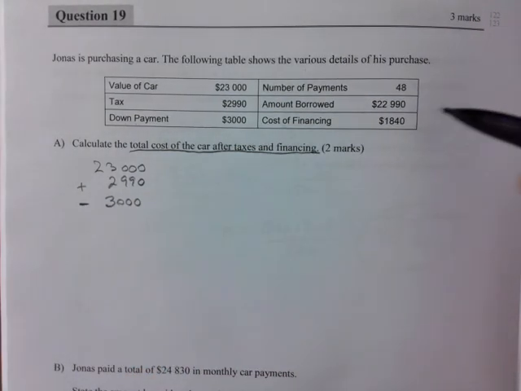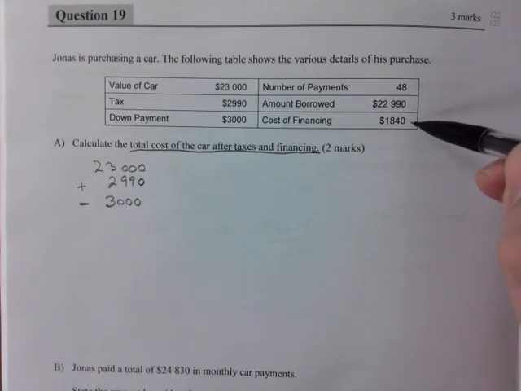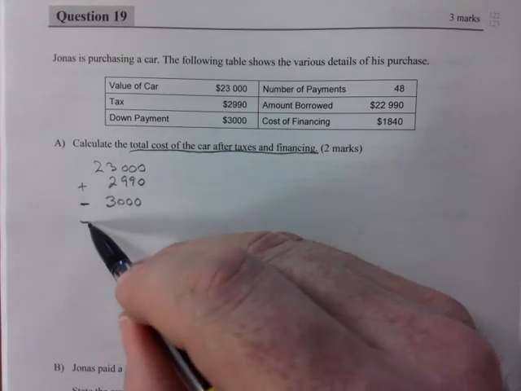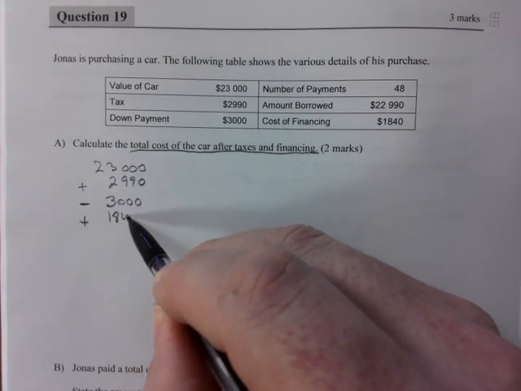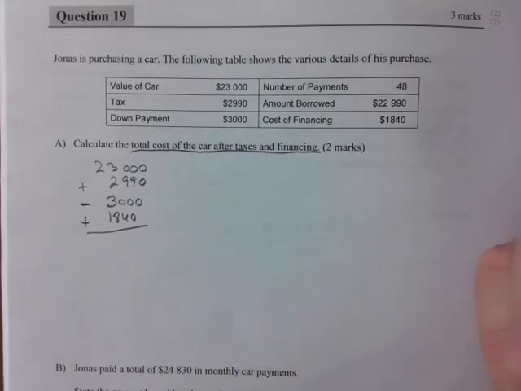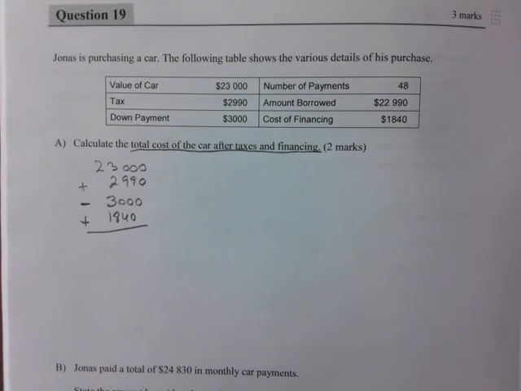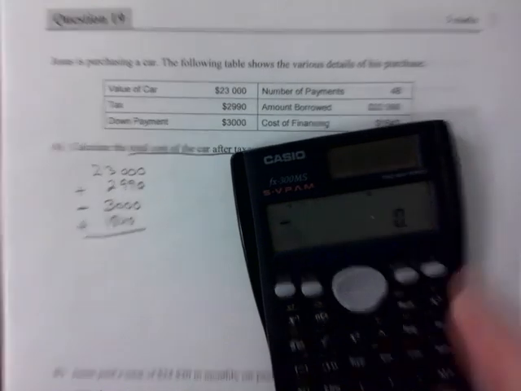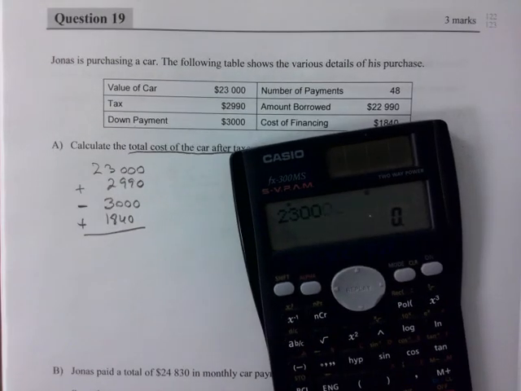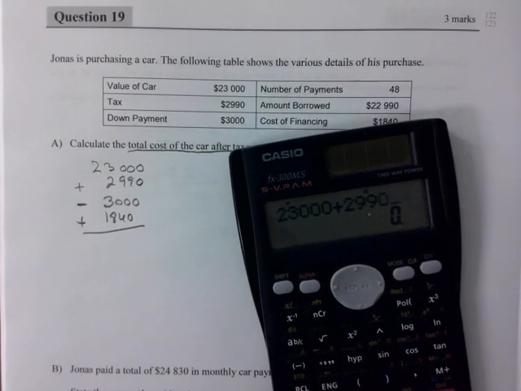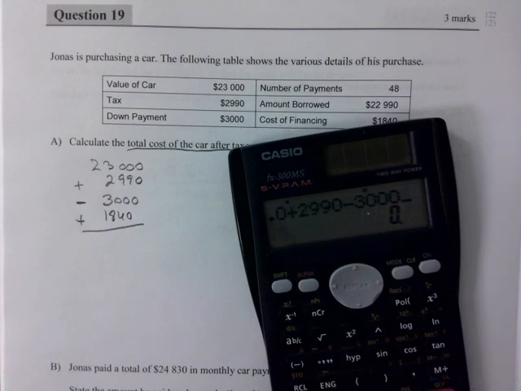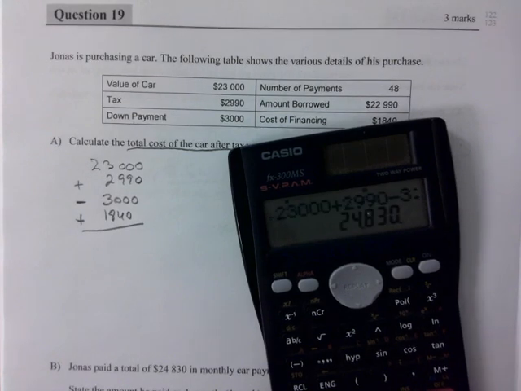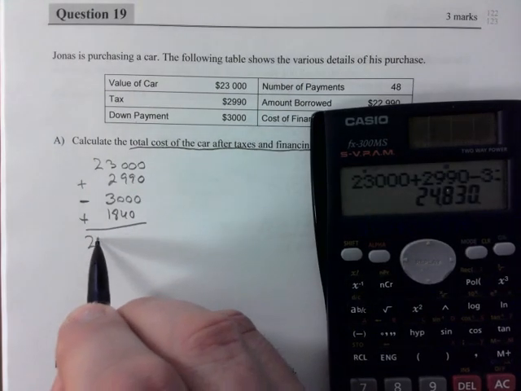And the cost of financing is going to be $18.40, so that you add. Now let's figure out what the answer is. 23,000 plus 29.90 minus 3,000 plus 18.40. It's 24,830.